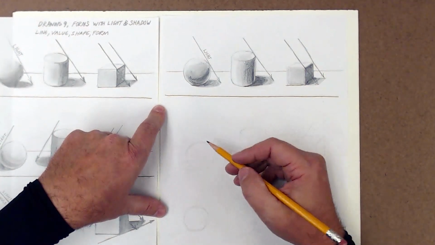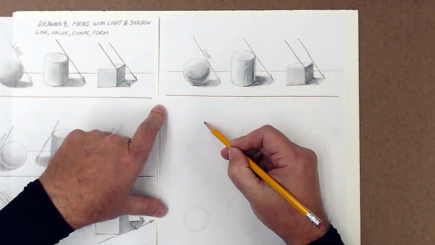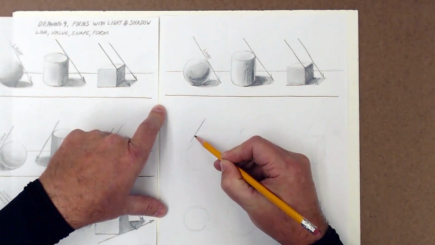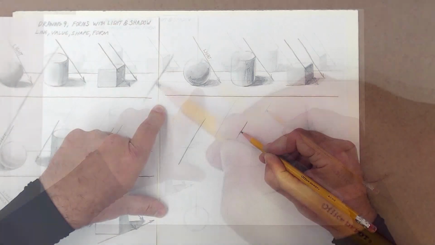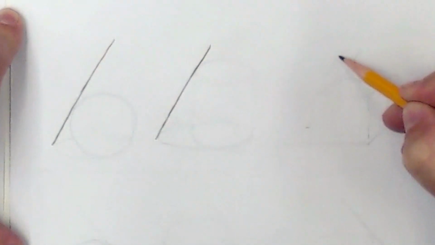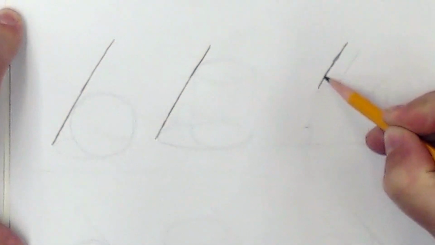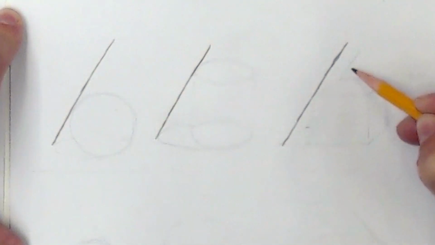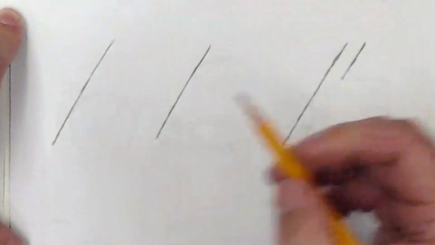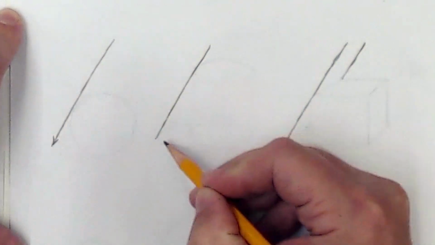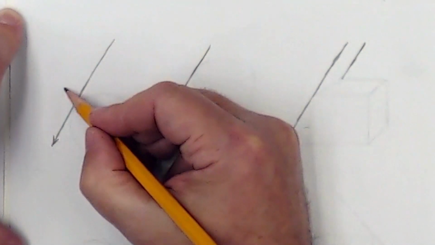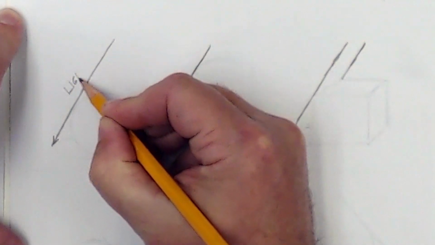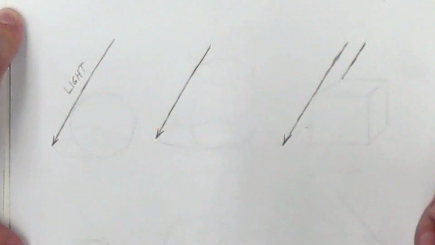So for this one here, we've got our next set of a sphere, a cylinder, and a cube. And so now just to make the light come in from the opposite direction, but it's just coming in just right here, just from the side, up, and from the side. Putting in a little arrow and really indicate it. Say light. This is light.